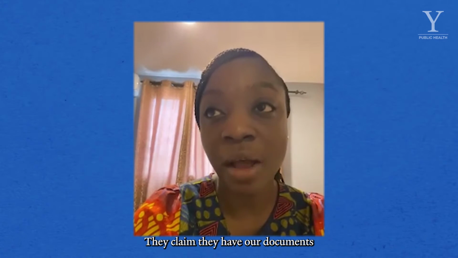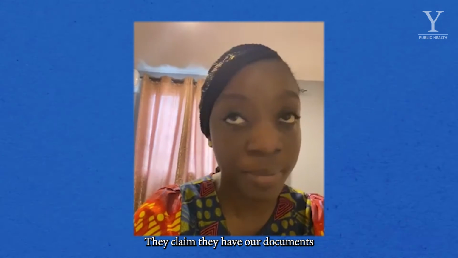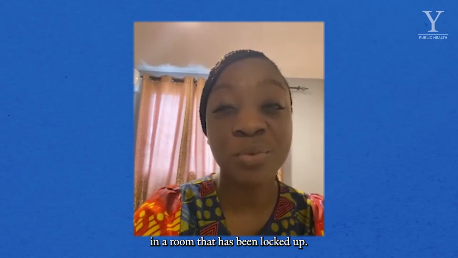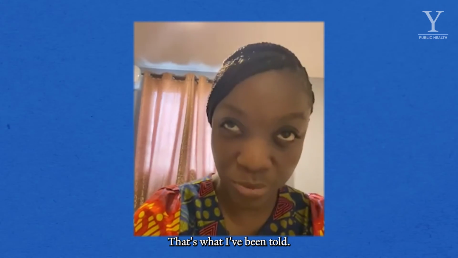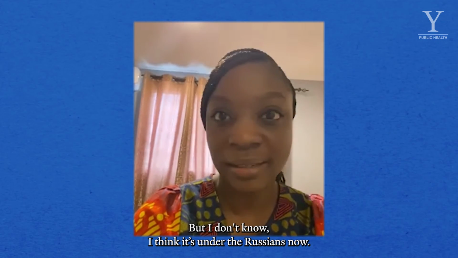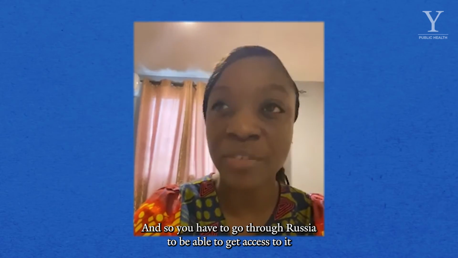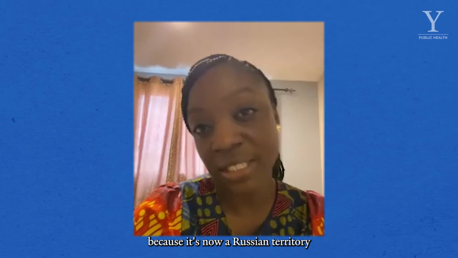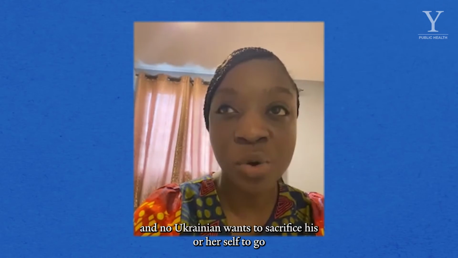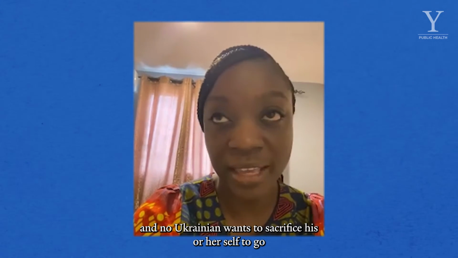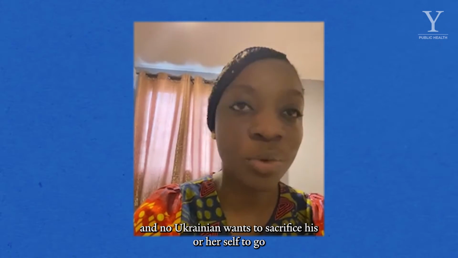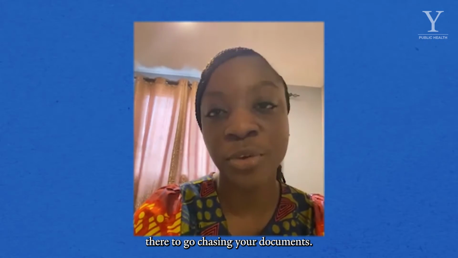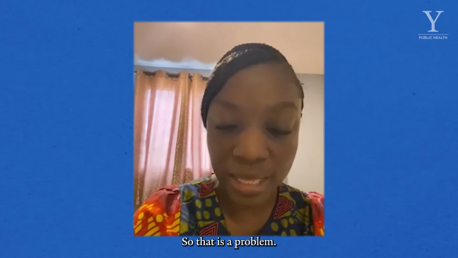They claim they have our documents in a room that has been locked up. That's what I've been told. But I don't know. I think it's under the Russians now. So you have to go through Russia to be able to get access to it because it's now Russian territory. And no Ukrainian wants to sacrifice themselves to go there, to go chasing your documents. So that is the problem.